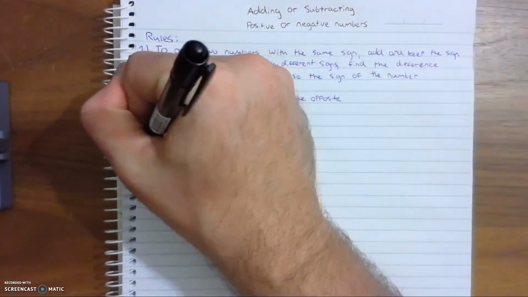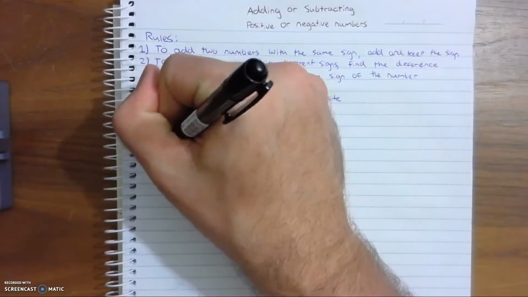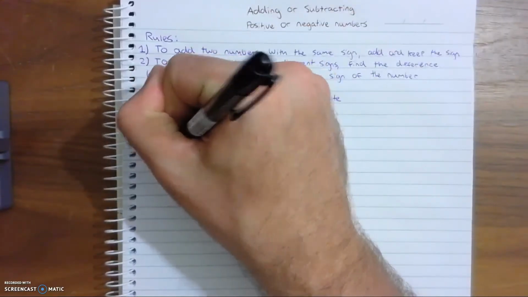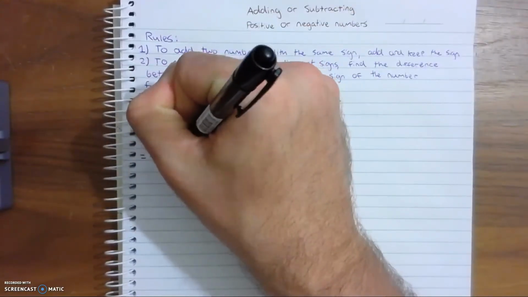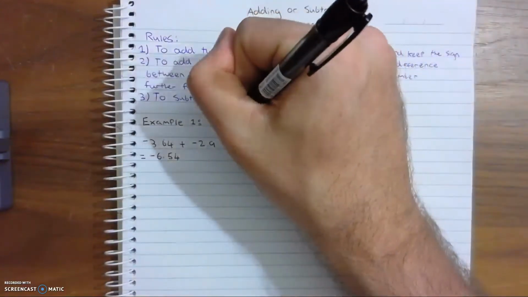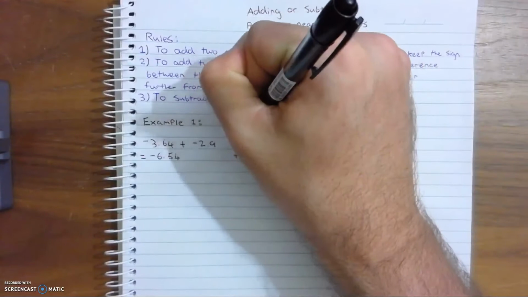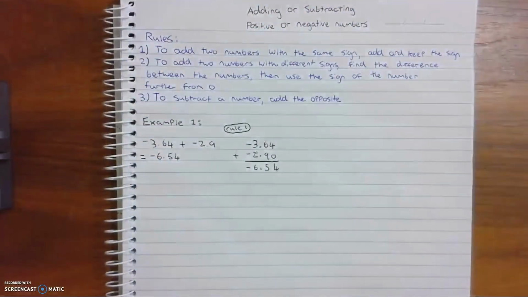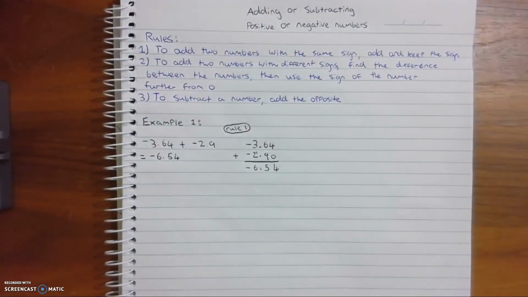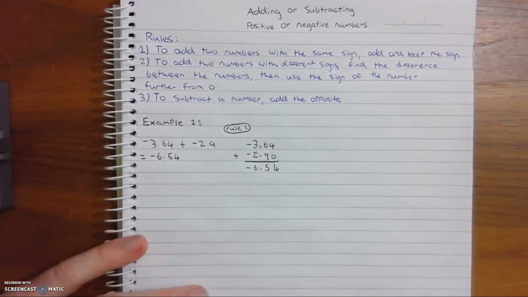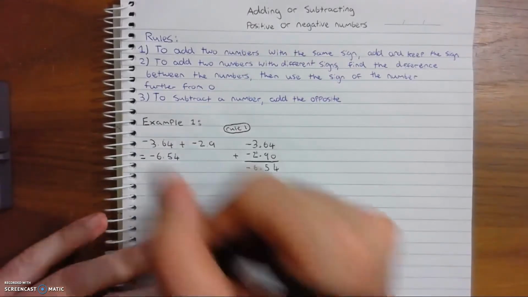So the answer for this would be negative 6.54. And that is using rule 1. Okay, so now let's do example 2.